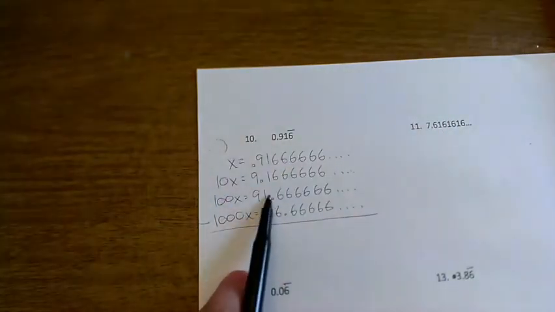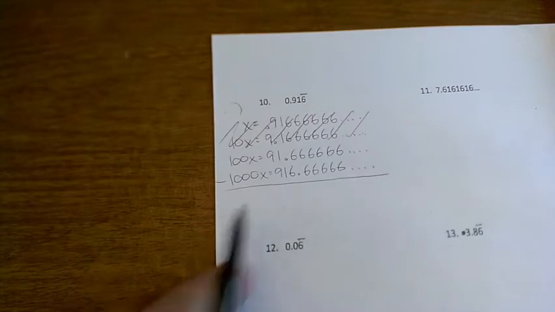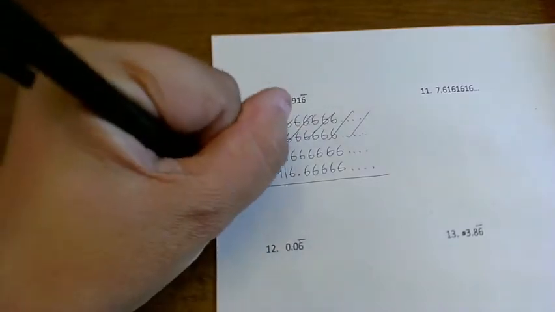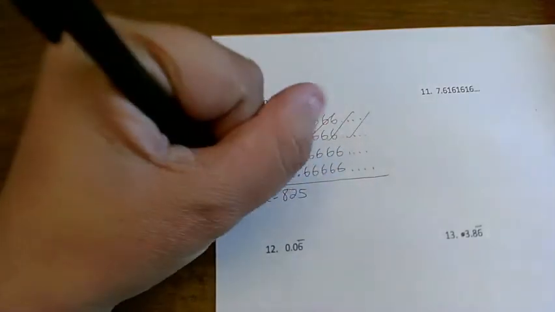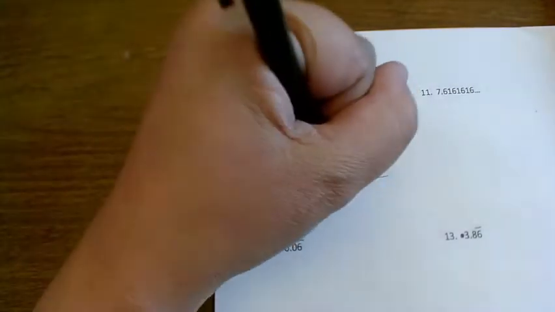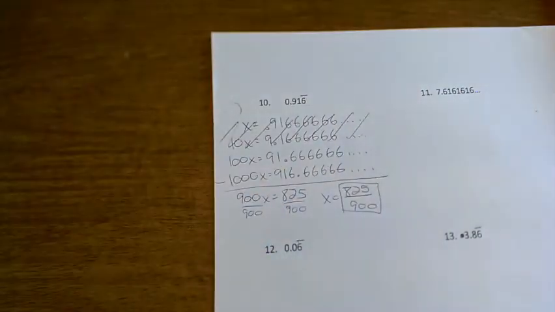So now we do have two that have the same decimal, the 0.6 repeating. So let's ignore the two that don't matter. So 1000x minus 100x would be 900x, and then 916.6 repeating minus 91.6 repeating should be 825. So divide by 900. So our fraction should be 825 divided by 900. Okay. So again, since I don't care about reducing, I'm not going to try to reduce. Obviously 5 would go into that, so it would reduce, but for the sake of time, we're just going to say it's 825 out of 900.